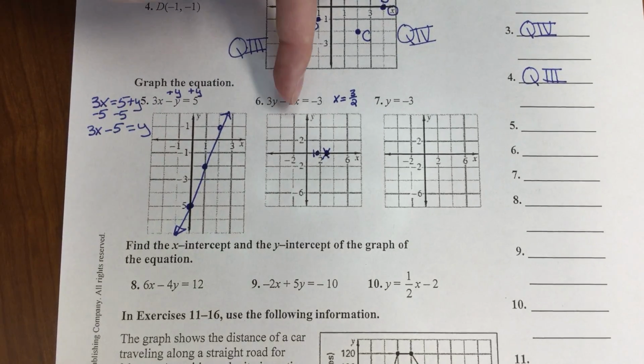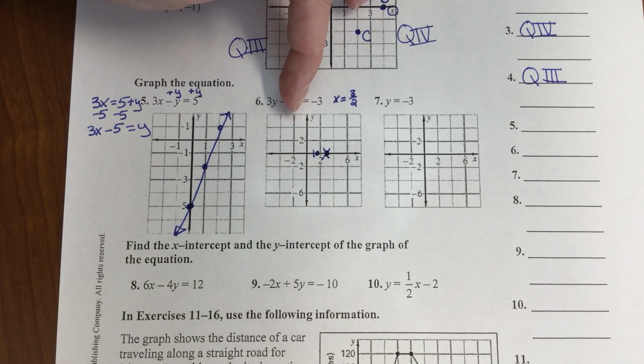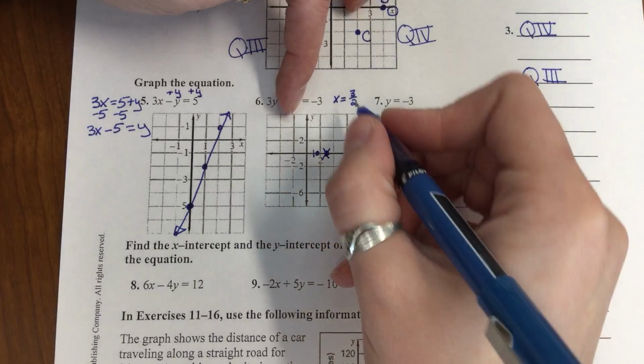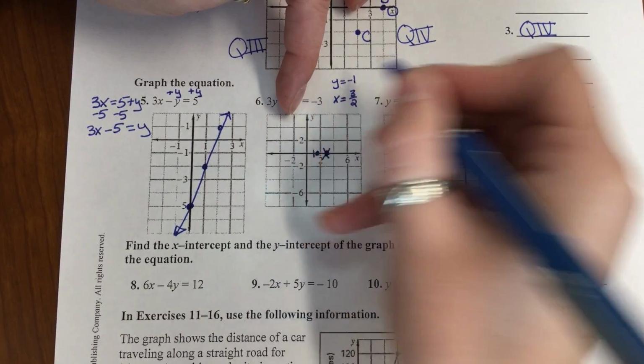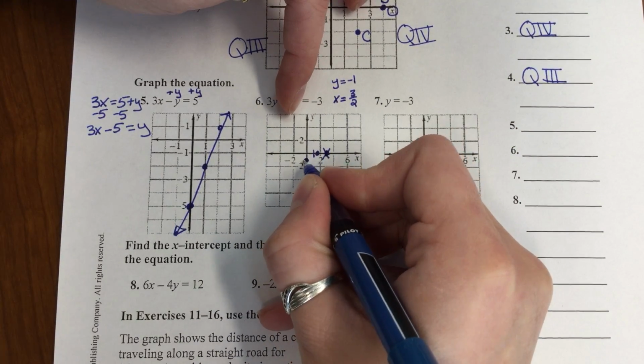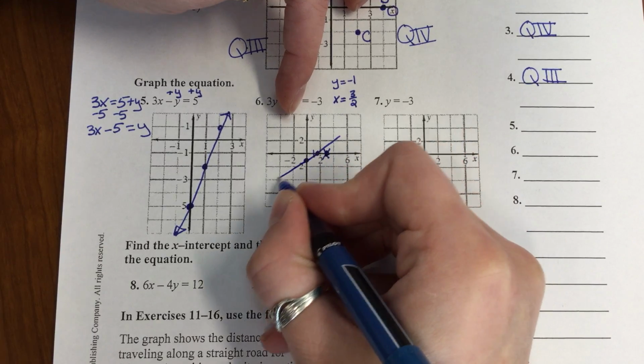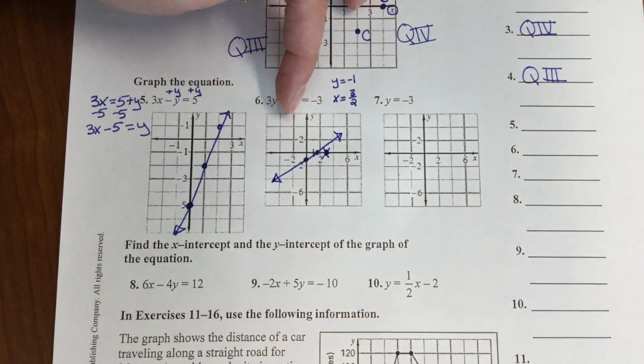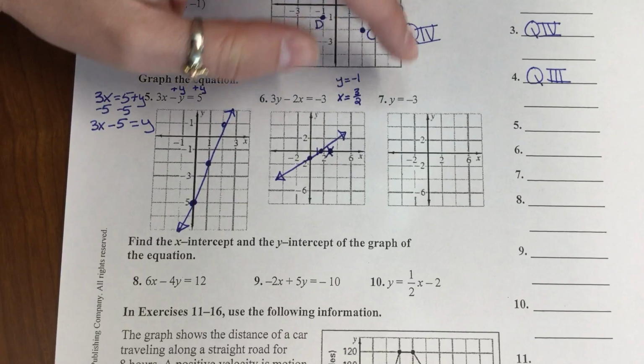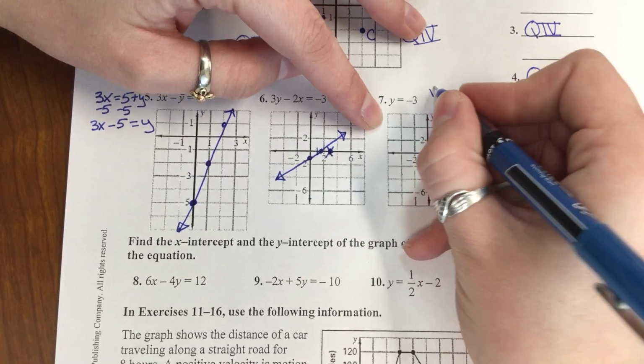Okay, so 3y, putting 0 in for x, equals -3. Divide by 3 on both sides. I get y equals -1. Y is -1. Careful, it's going by 2s. That's the mistake I made. Okay, questions with that?